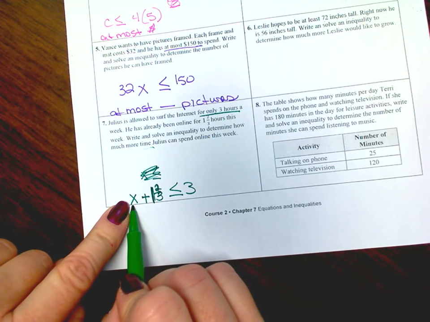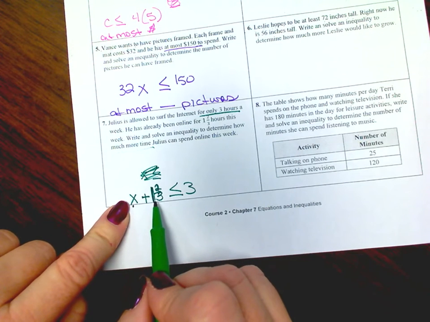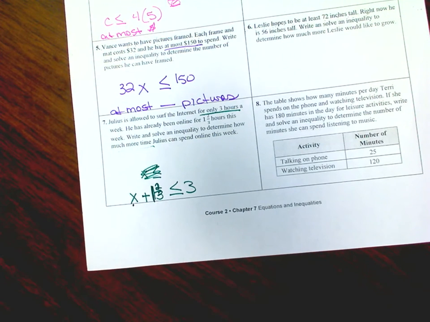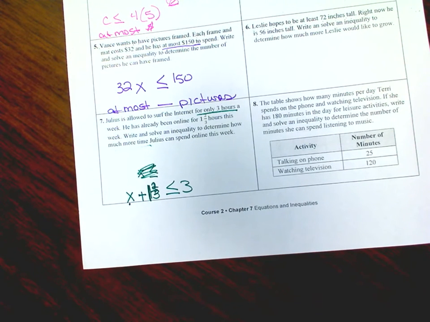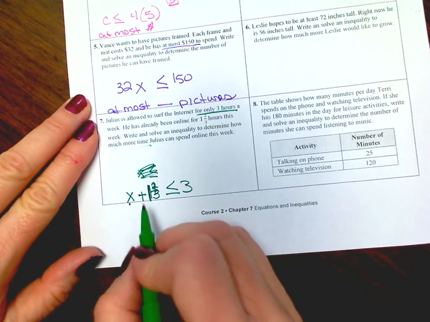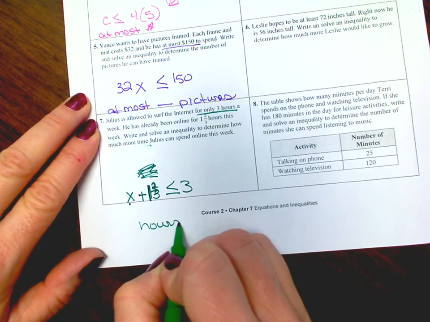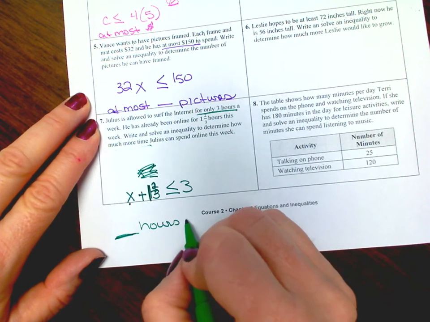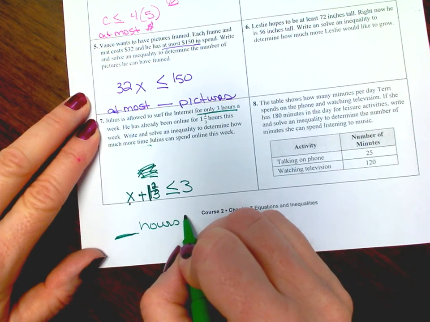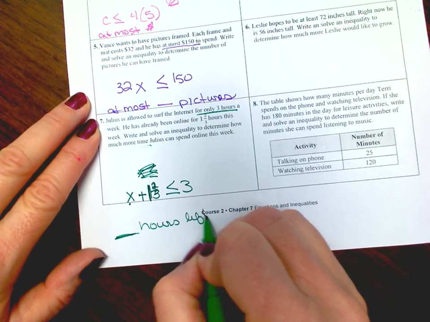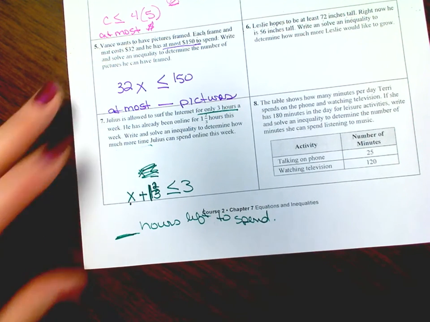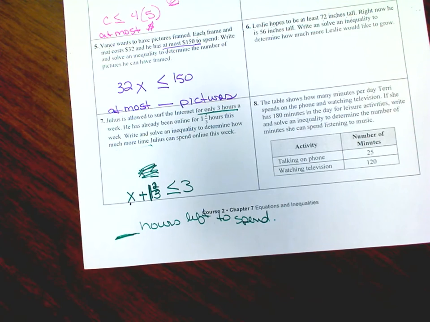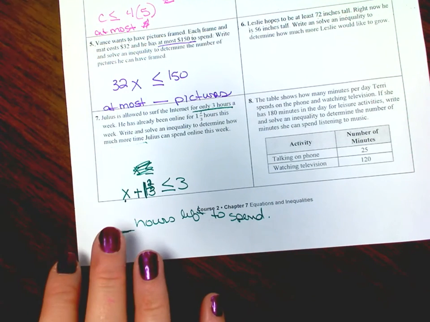So this is how much more time he can spend, but this is how much he's already spent. Okay, there's another way we can set it up, but I'm thinking this is the way she wants it. And it would be hours. Your answer would be hours left to spend online if you want. Okay.